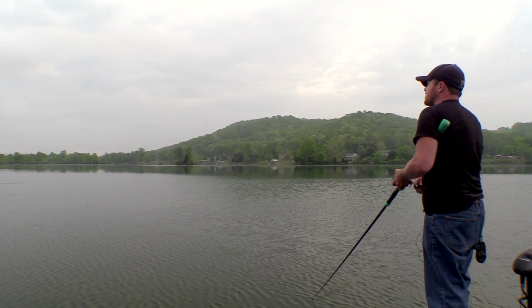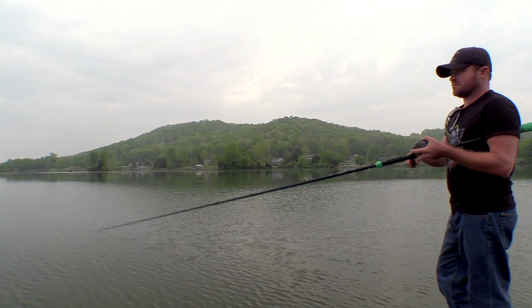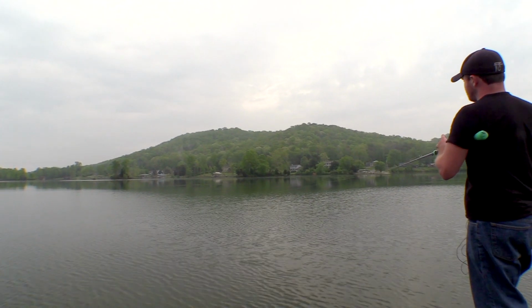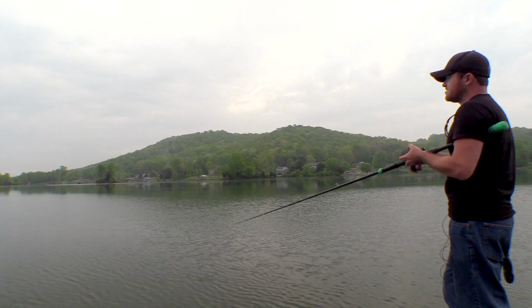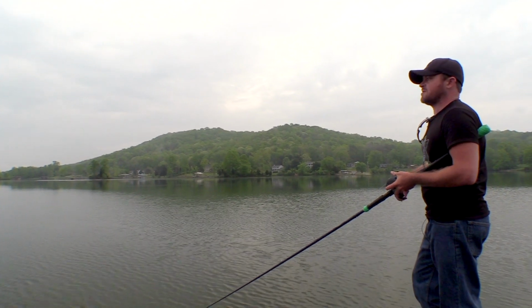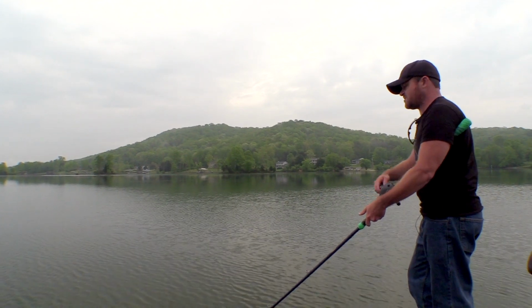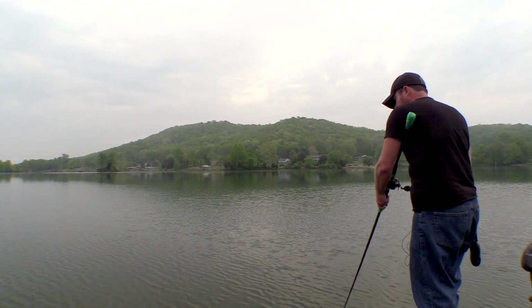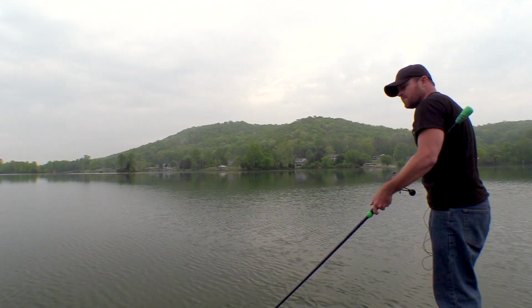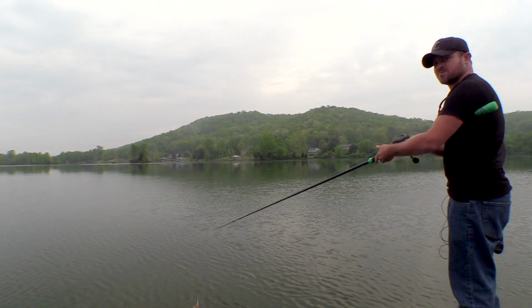I'm going to try to illustrate how you should focus on things like this. Right here we're literally sitting at the intersection between side channel, main channel, point. Something like that is almost crucial any time of the year. There's fish that use this area almost all year. The only time you won't see a lot of fish here is about a month ago because they'll be moved back into coves. There'll be a few fish that I've seen try to spawn on this stuff.